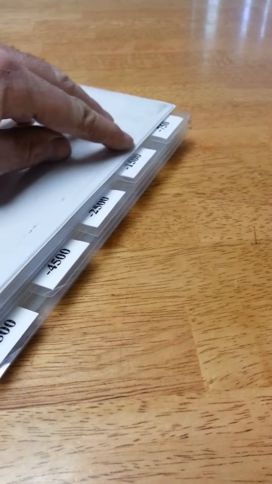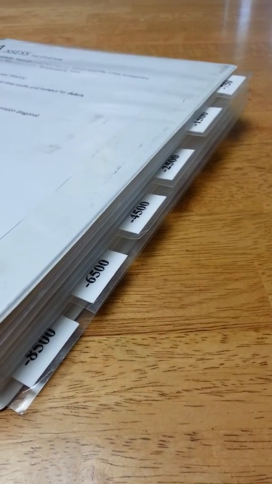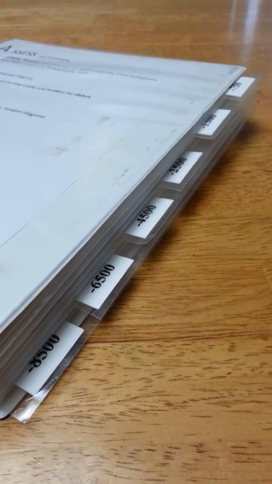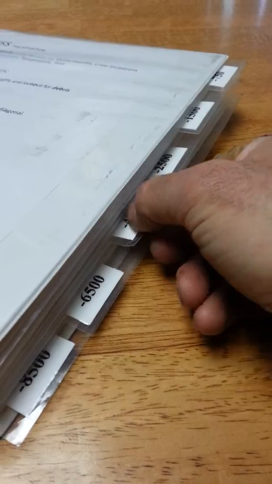So basically, if you look right here, these tabs represent the flow rate of the river in cubic feet per second. They're ranges. So from less than 750 cubic feet per second, between 750 and 1,500 cubic feet per second, between 1,500 and 2,500, 2,500 and 4,500, 4,500 and 6,500, and 6,500 and 8,500. So let's suppose that the flow rate is 4,000 cubic feet per second. That falls in this range right here, between 2,500 and 4,500 cubic feet per second.